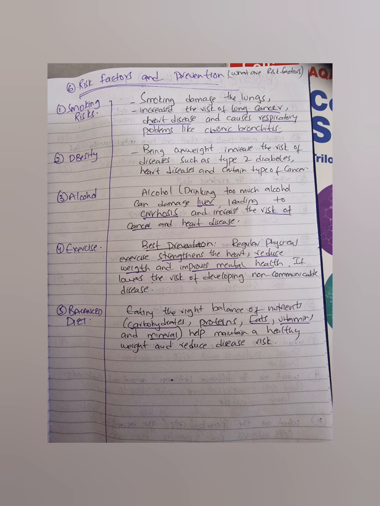Smoking damages the lungs. Smoking damages the lungs, increases the risk of lung cancer and heart disease, and causes respiratory problems like chronic bronchitis. Then obesity: being overweight increases the risk of diseases such as type 2 diabetes, heart disease and certain types of cancer. Then the third risk factor is alcohol. Drinking too much alcohol can damage the liver. It leads to cirrhosis and increases the risk of cancer and heart disease.